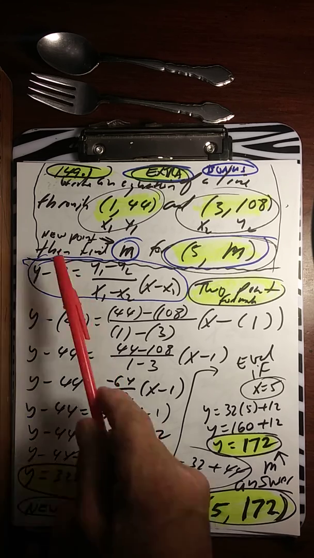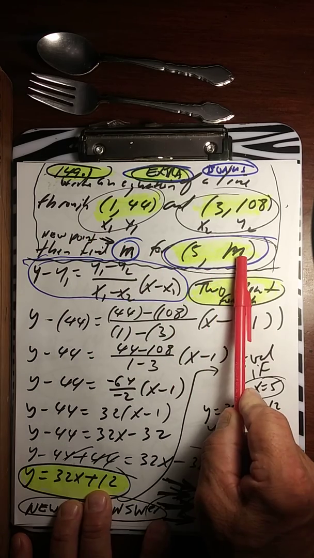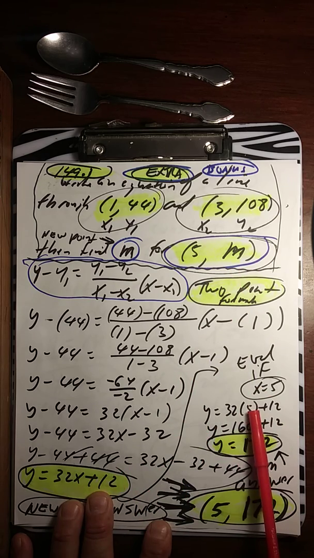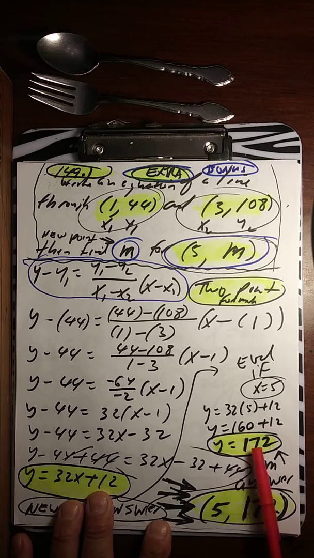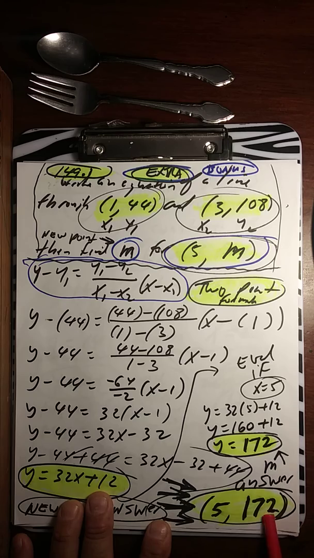But my question is, a new point. What is m? If you put 5 in there for the x, what is the y going to be? All right, so if you put the number in there, 5 times that is 160 plus that. So the answer is going to be what? 172. So if you put 5 in this formula, you're going to get 172.